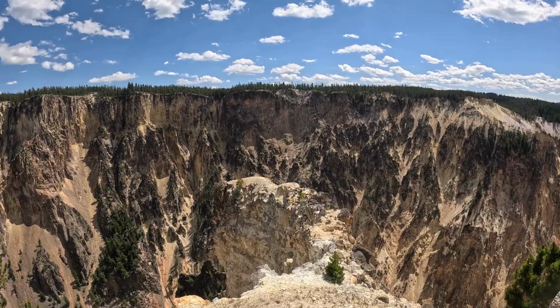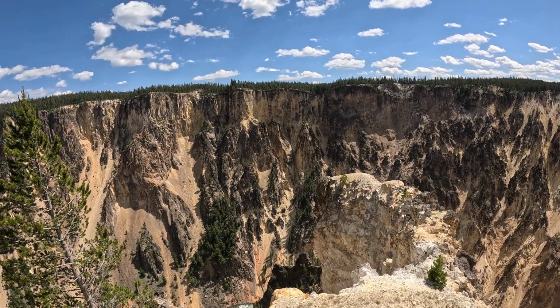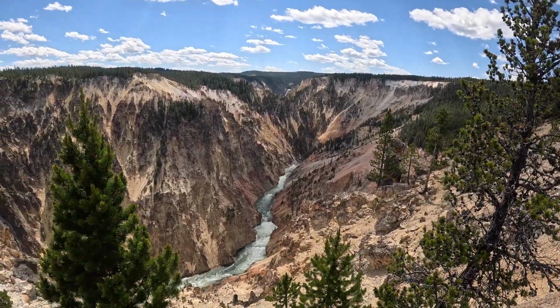Grand Canyon of the Yellowstone could be around 1,500 to 4,000 feet wide in different sections. This canyon was formed by eroded and decomposed rhyolite lava rock.